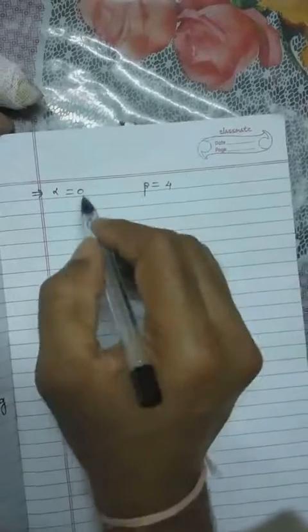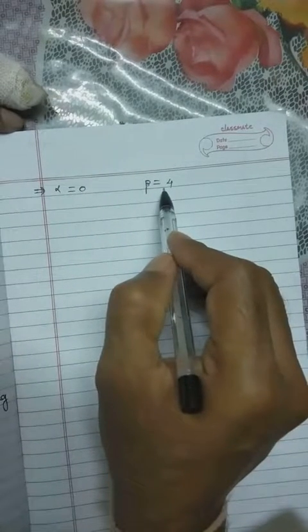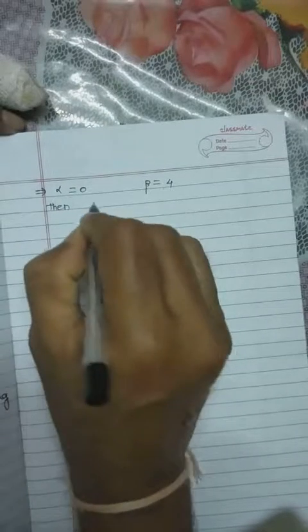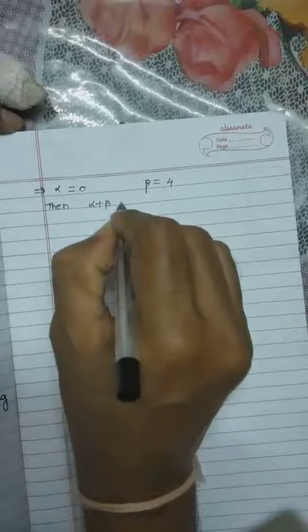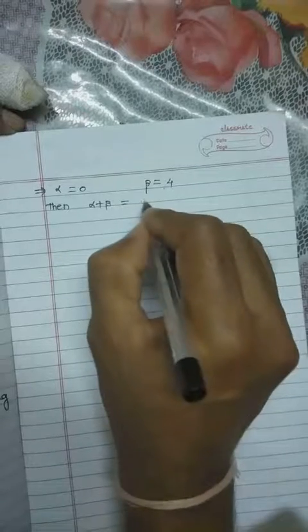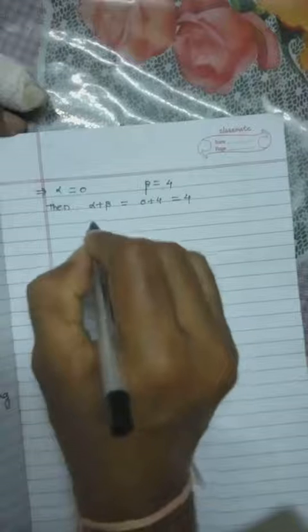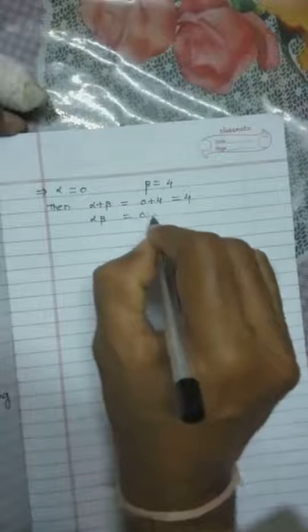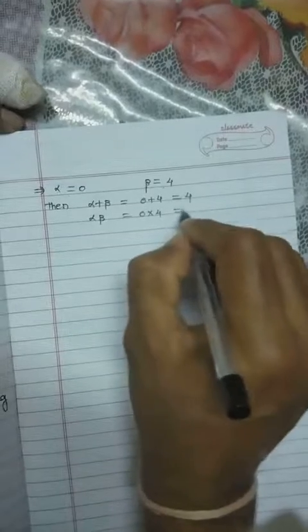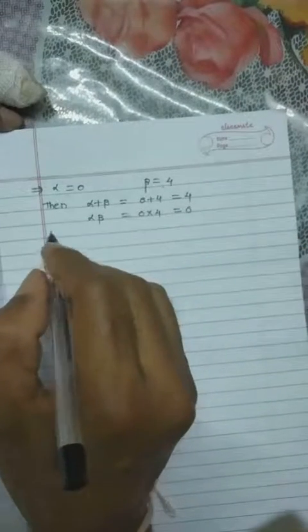These two values are right. In this way alpha is equal to 0 and beta is equal to 4. Then alpha plus beta is equal to 0 plus 4 is equal to 4, and alpha into beta is equal to 0 into 4 is equal to 0.